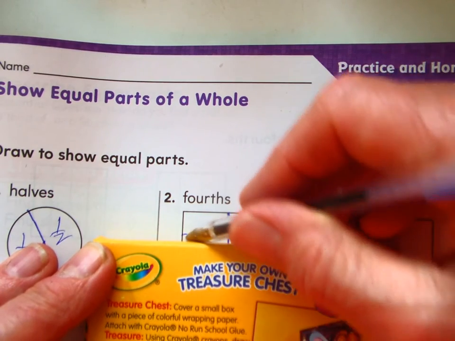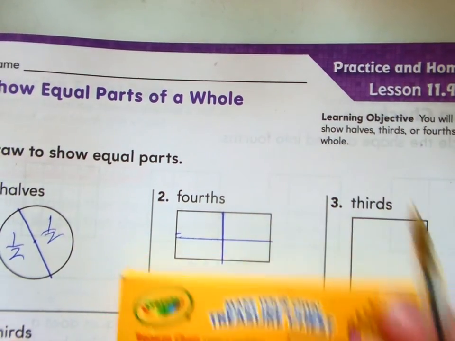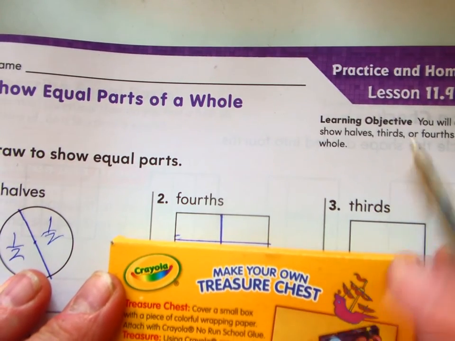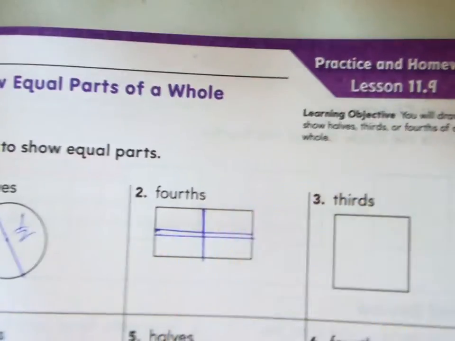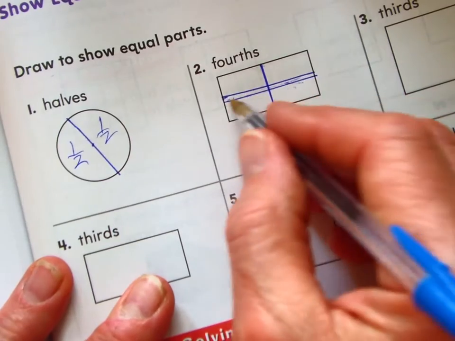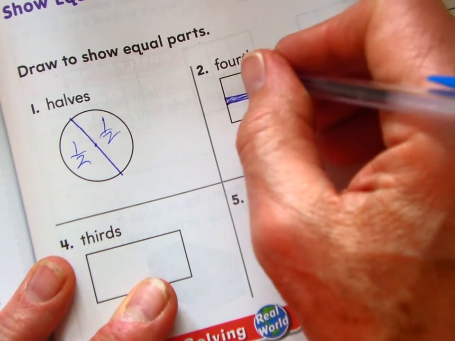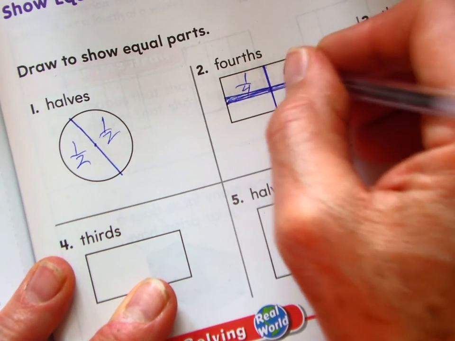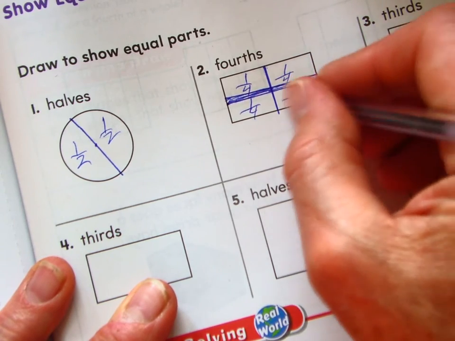I can't see that well, though, but how's that? Whoop. See, I should have been higher up. That one came out too low. I should have been higher. That's better. My eraser doesn't work. Okay, I'll make that a big solid line. Okay, they're fourths, kind of. 1/4, 1/4, 1/4, 1/4.